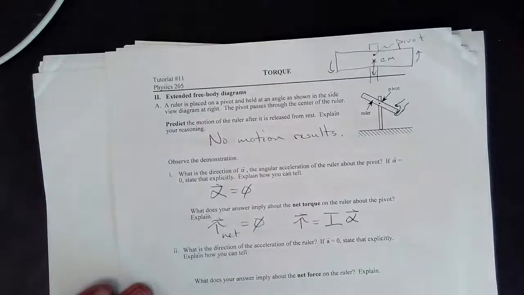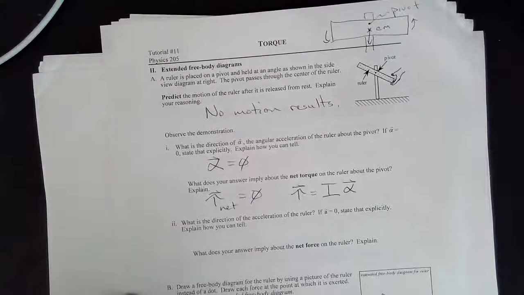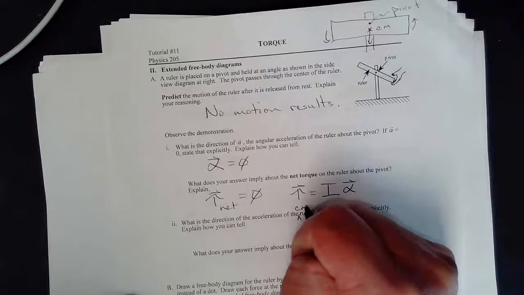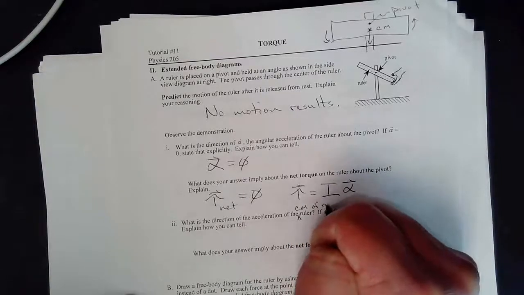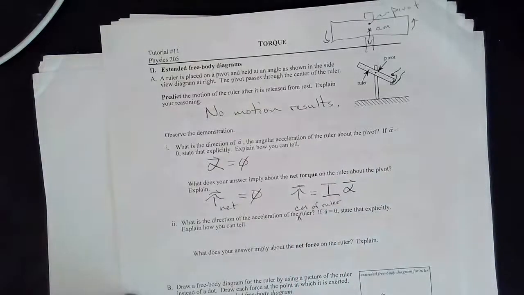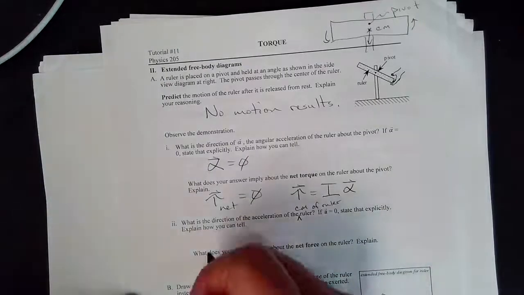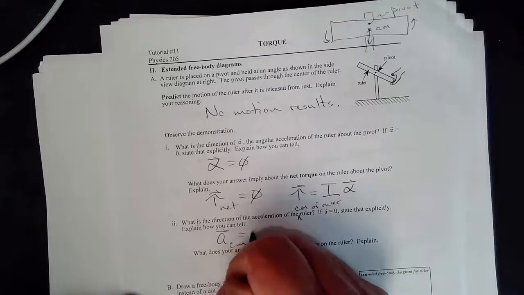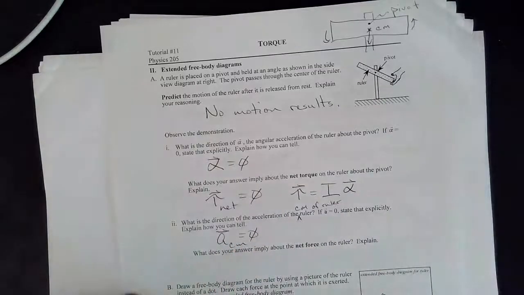What's the direction of the acceleration of the ruler? And by here we mean the center of mass of the ruler. Well, the linear acceleration of the center of mass is 0. It's not going anywhere. Besides, it's pegged to that pivot.